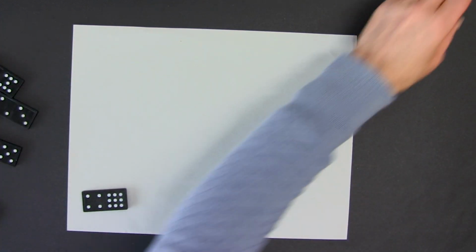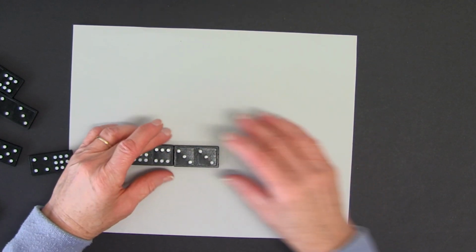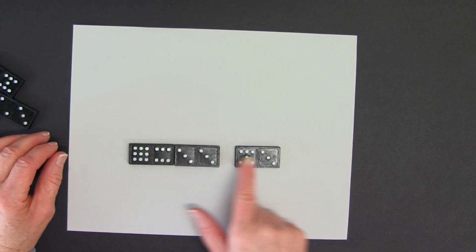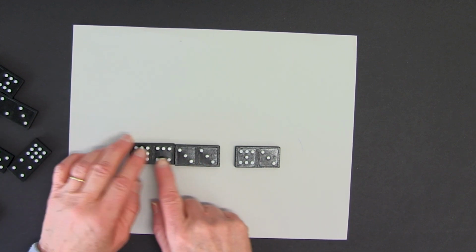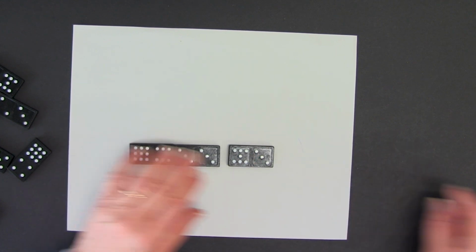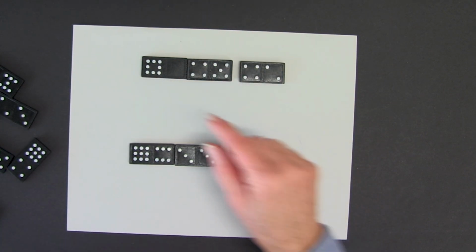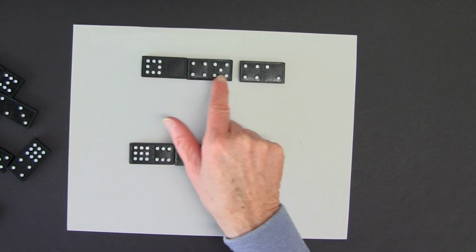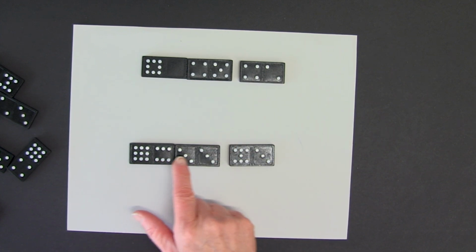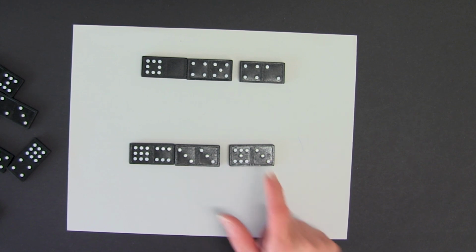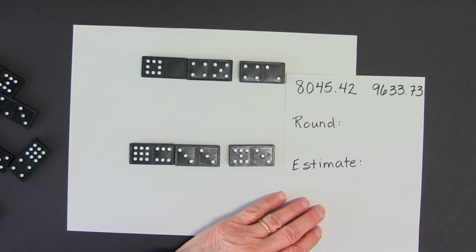So I've already selected some dominoes here. This is a 6-digit decimal number. These first two dominoes represent the whole part of the number, and here's the decimal part. And here's another one. So in this case, what we've built is 8,045 and 42 hundredths, and here's 9,633 and 73 hundredths. So I have these two numbers recorded.